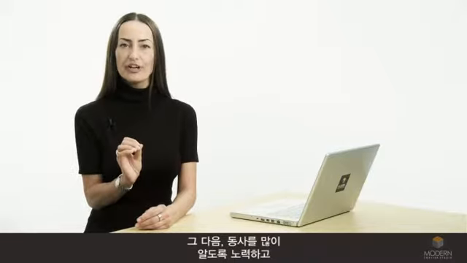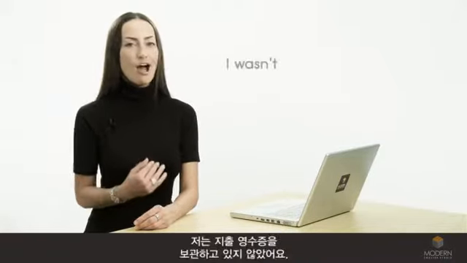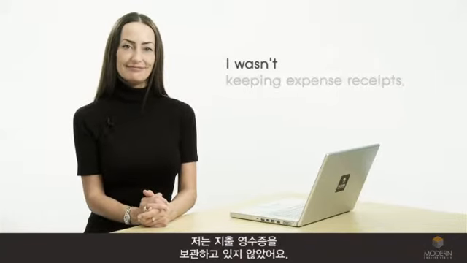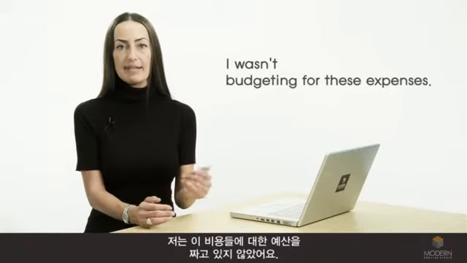Next, know your verbs and really study your vocabulary. For example, I wasn't keeping expense receipts. Beating around the bush, budgeting for these expenses.